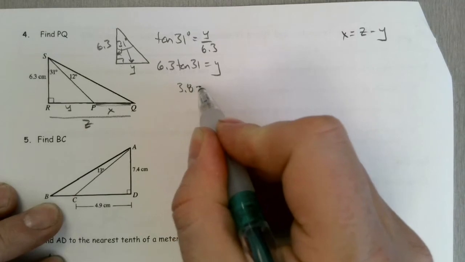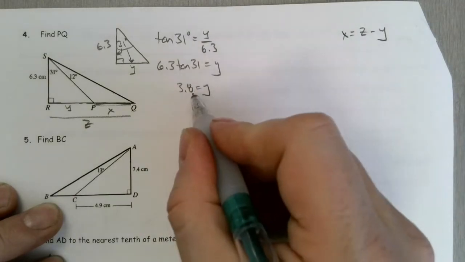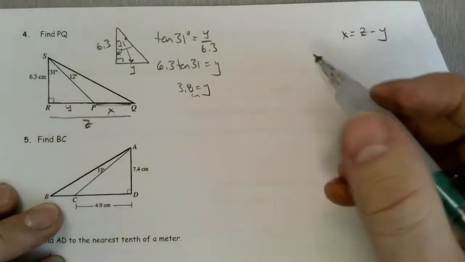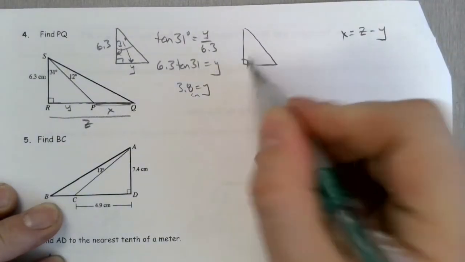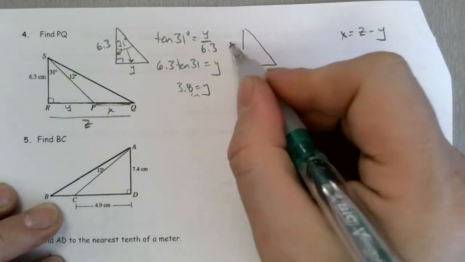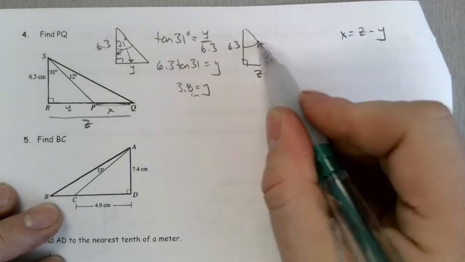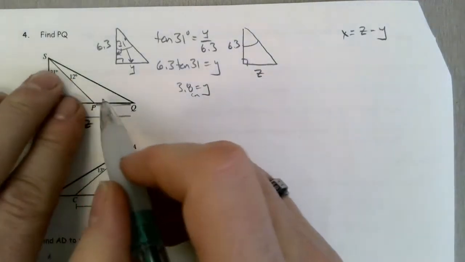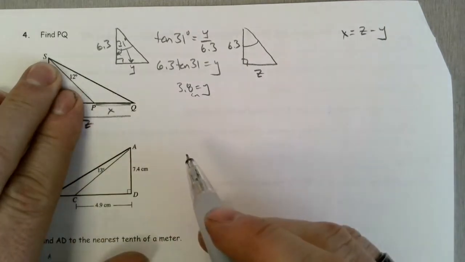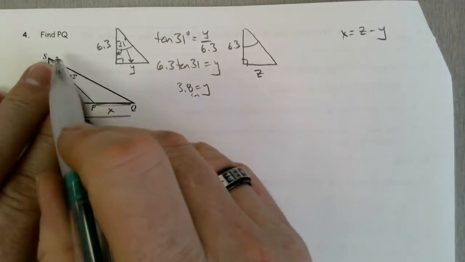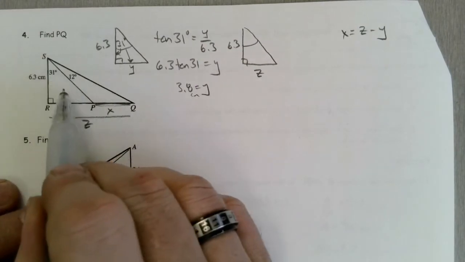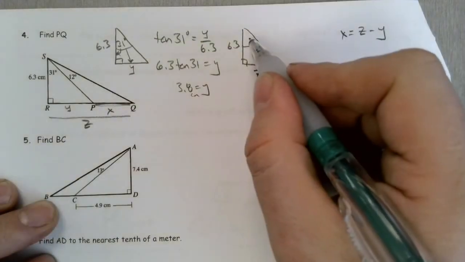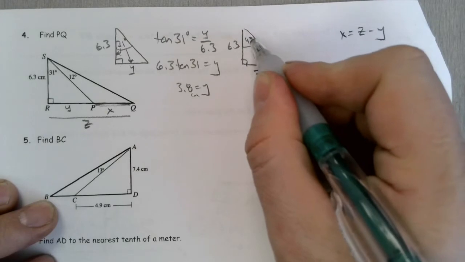Okay, that'll be centimeters. But now I've got this other triangle over here, and I'm looking for Z here. This is still 6.3, but now the angle's a little bit bigger. It's not 12. If I cover that triangle up here, notice that the 12 is not part of a right angle triangle. What I want to do here is put these two angles together and get 43. This is supposed to be 43 degrees right here, all together, that whole angle.